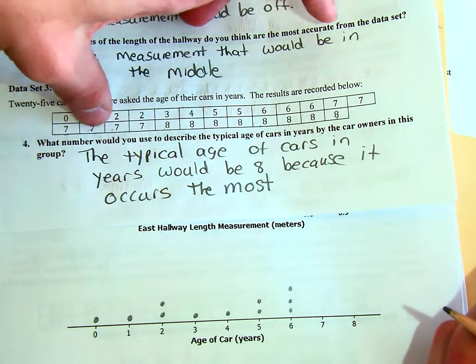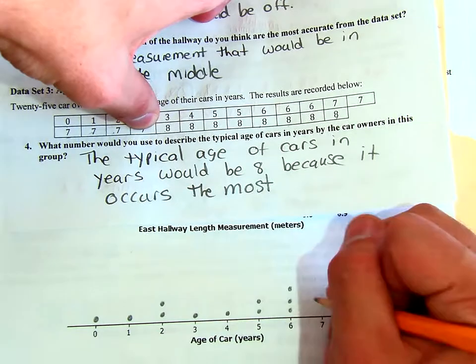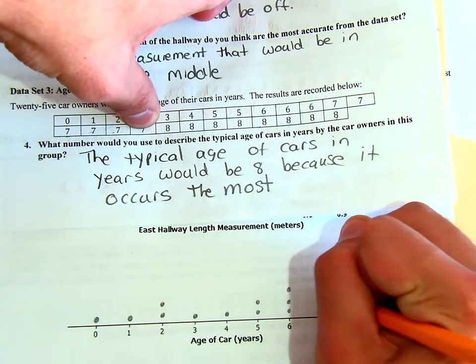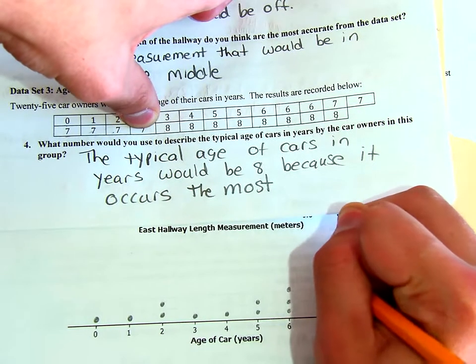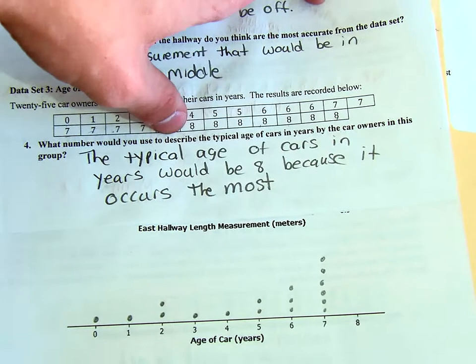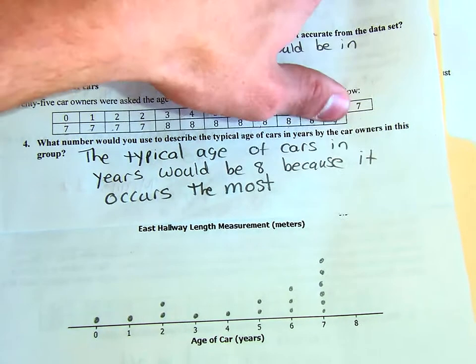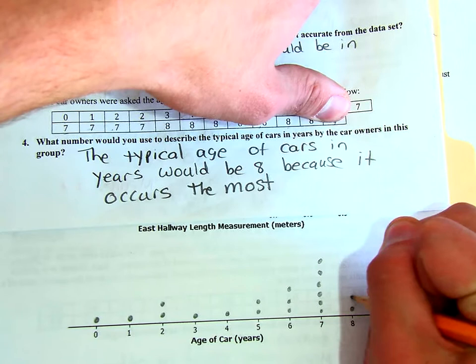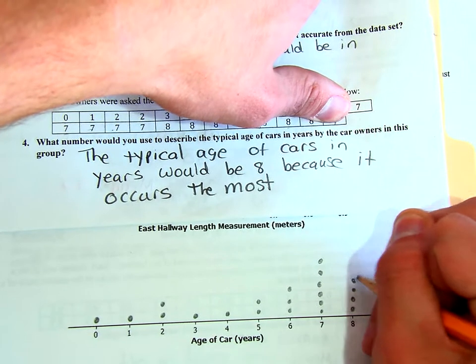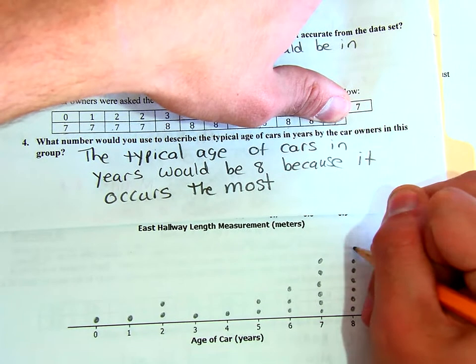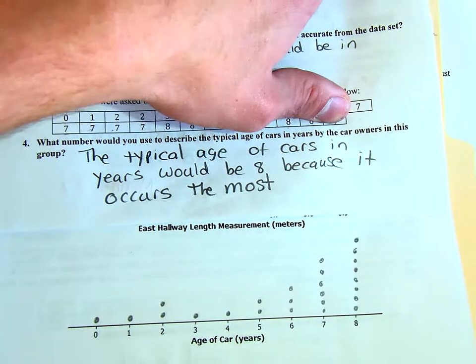How many 7s are there? 1 2 3 4 5 6. How many 8s are there? 1 2 3 4 5 6 7 8. There's 8 8s.